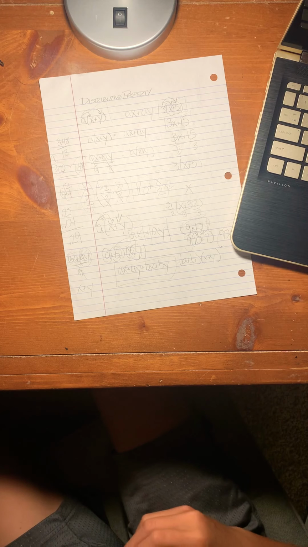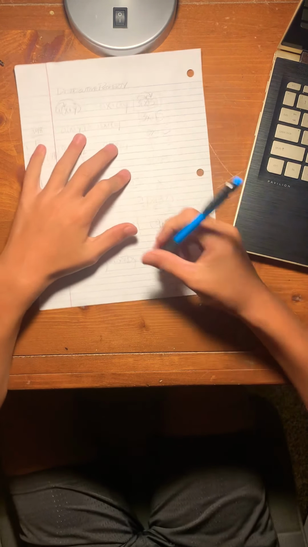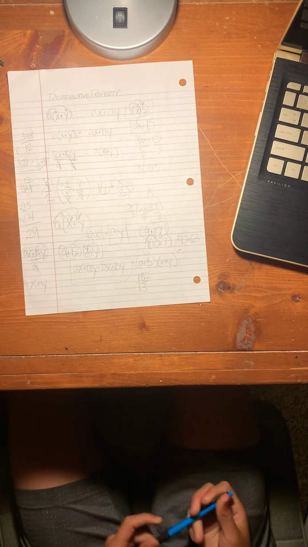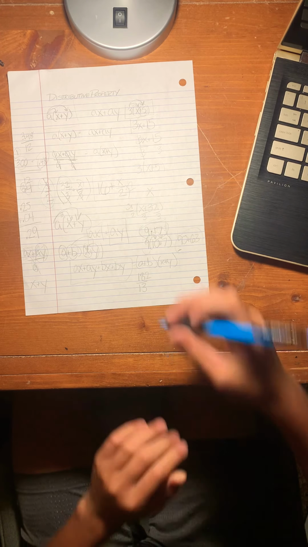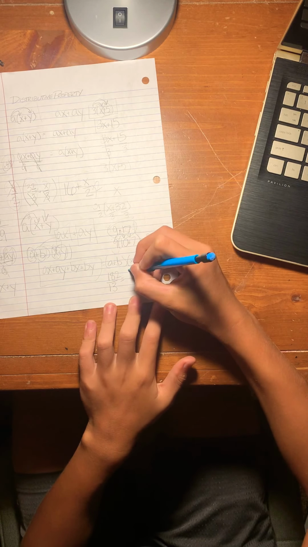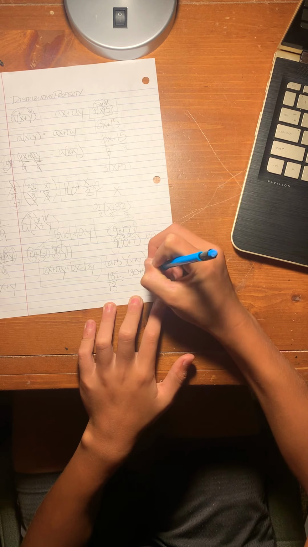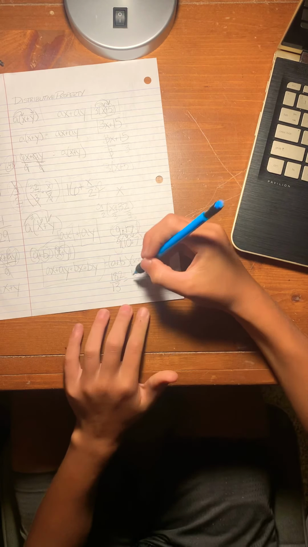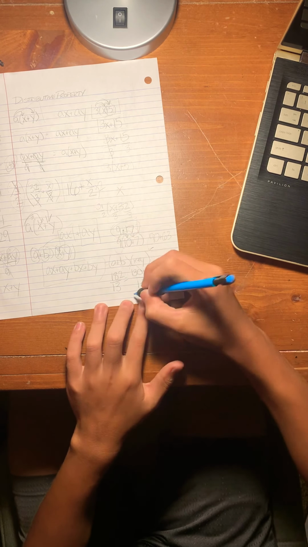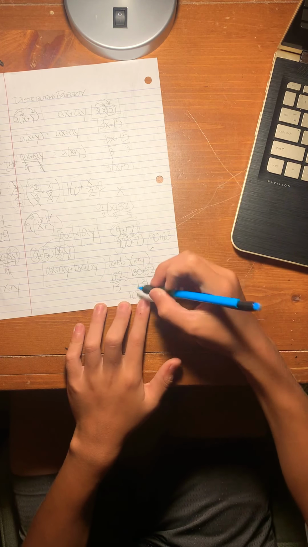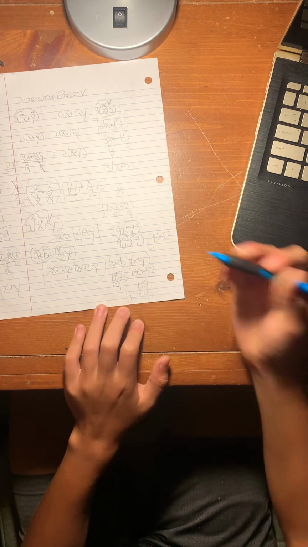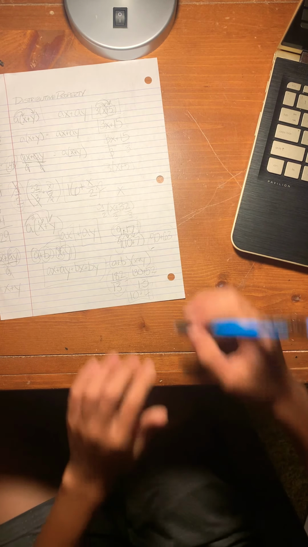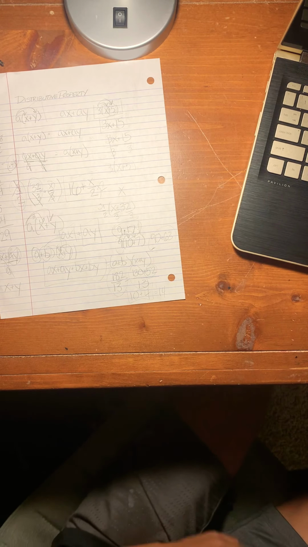Let's see if we can crack this one. 182 divided by 13. Again, this looks pretty difficult, but we can split it into parts, right? We can split it into 130 plus 52, divided by 13. This is easier. We divide this part by 13 and you get 10. Divide this part by 13 and you get 4. And you have a pretty simple addition problem that's way easier than this. That gets 14. Hopefully that made sense.